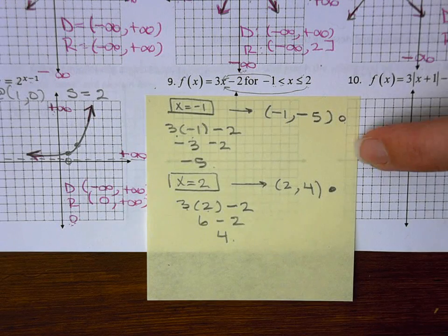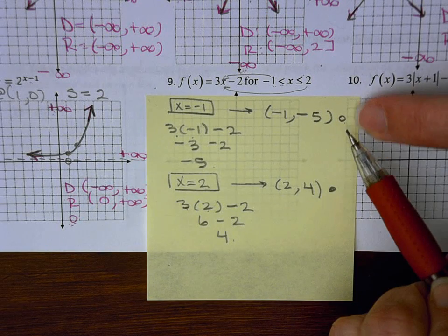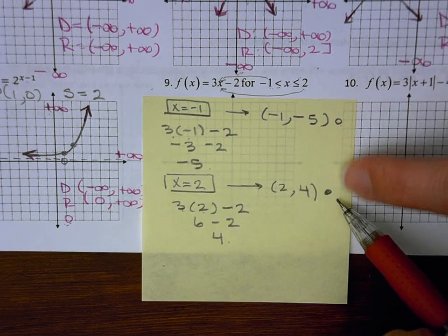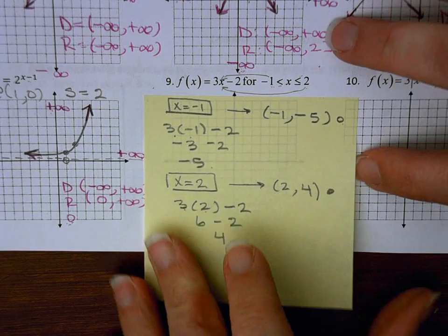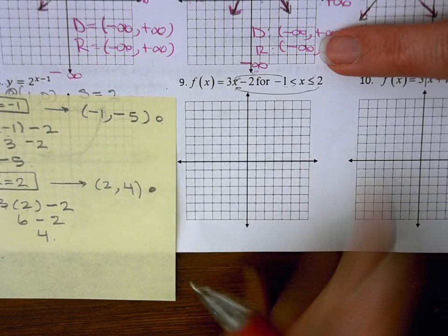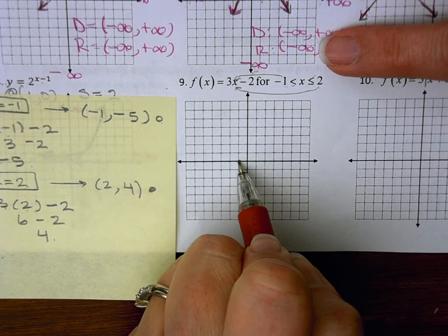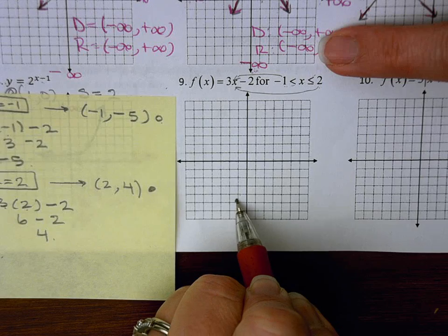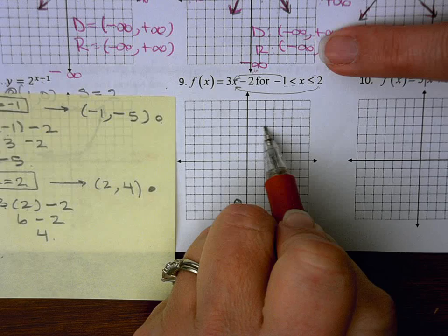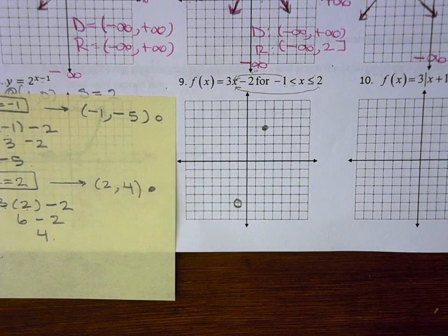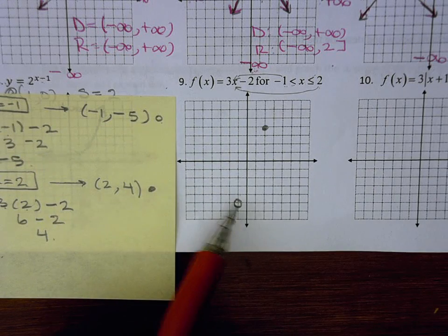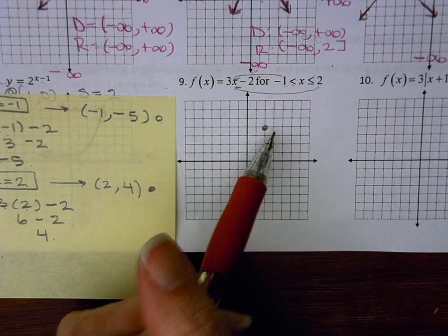So this is where my graph is going to start and stop, right? So it's going to start here because x is greater than that number. And then it's going to stop here because x has to be less than that number. Okay. So at -1, -5, there's going to be an open dot. And then at 2, 4, there's a closed dot. Okay. So I know whatever this graph ends up doing, it's not going to be drawn completely. It's only going to be drawn between these 2 dots here.